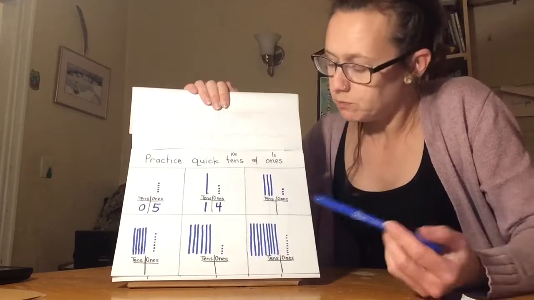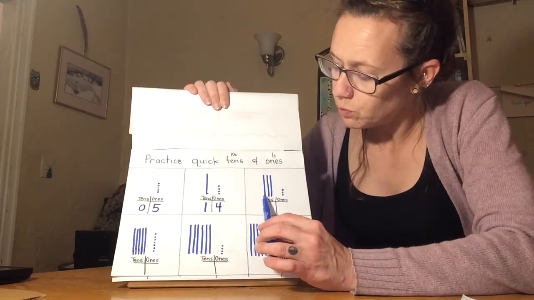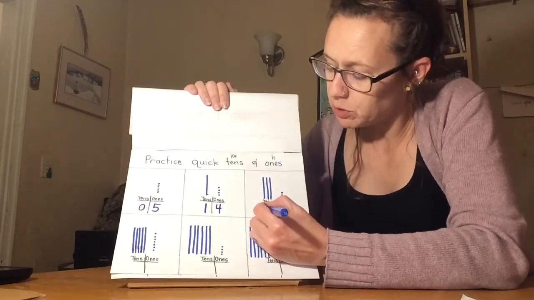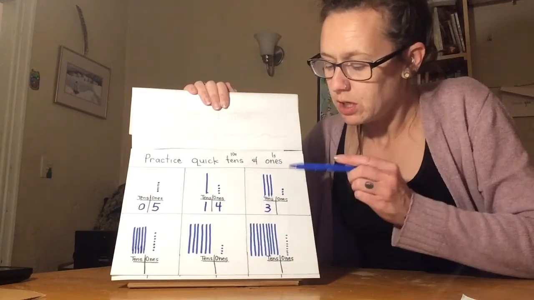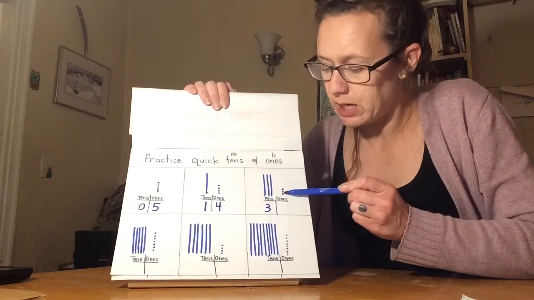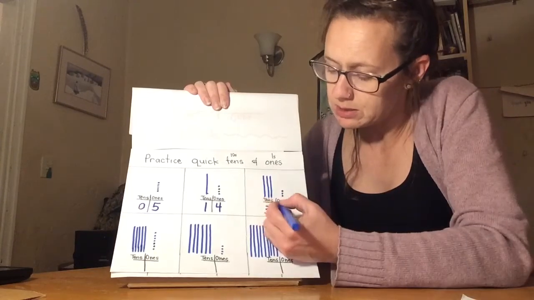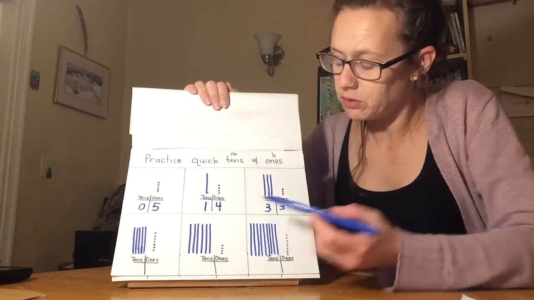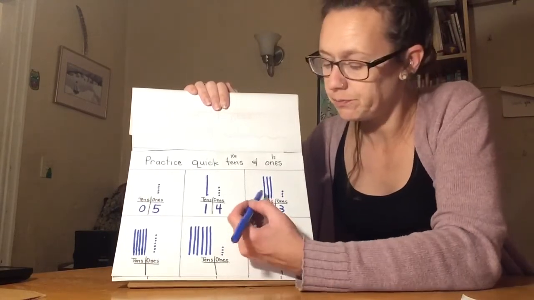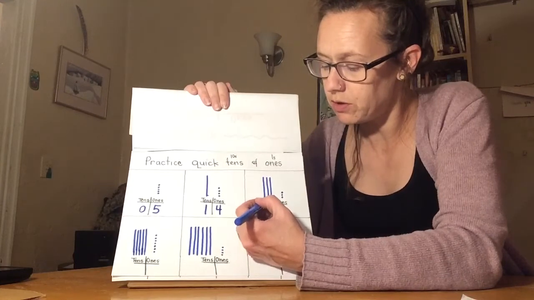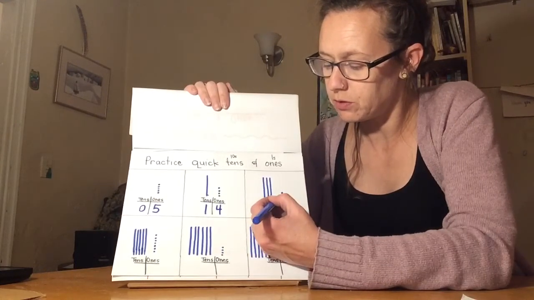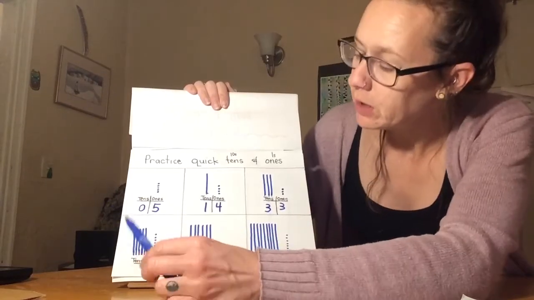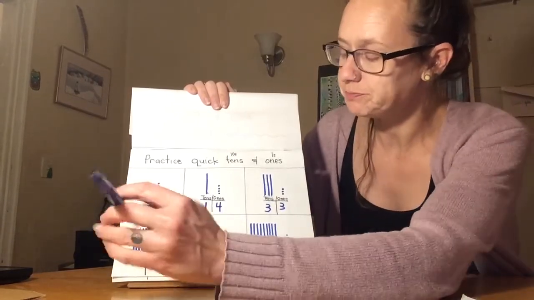On the next one, we see that we have 1, 2, 3 tens. So we're going to write the number 3 first. And over on this side, we can see that we have 1, 2, 3 ones. And all together, this makes the number 33. Let's count that out. 10, 20, 30, 31, 32, 33. Easy enough, right? Let's move on to some bigger numbers.